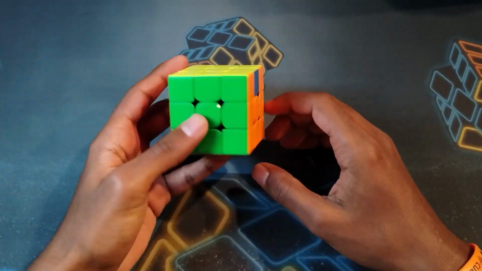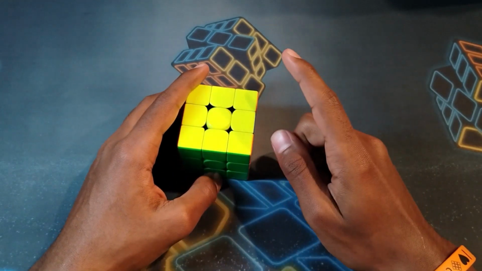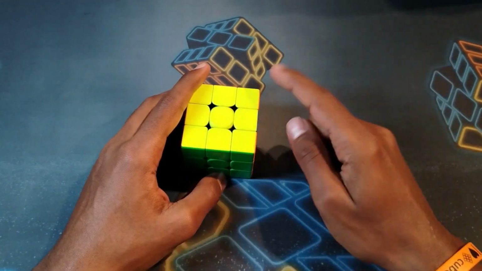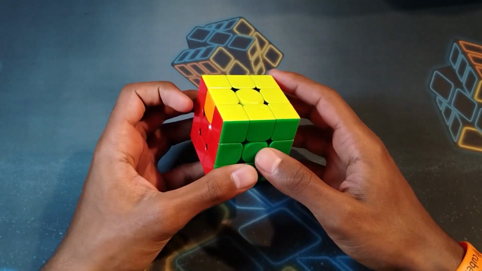So here's the fancy algorithm. Well, there is another fancy one I'll show you after this. So stay tuned. I know a lot of you that know this fancy algorithm are waiting for it. So don't worry, I'm going to show it. But this is just another alternative to the U perm.